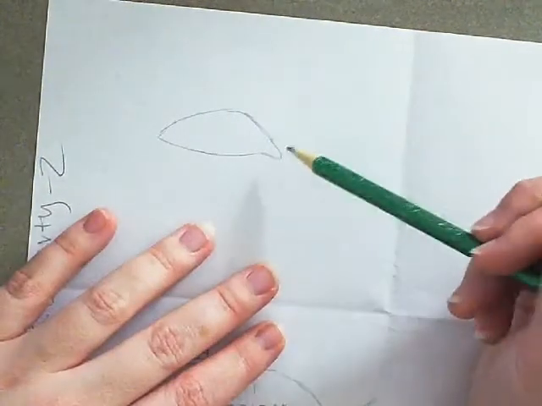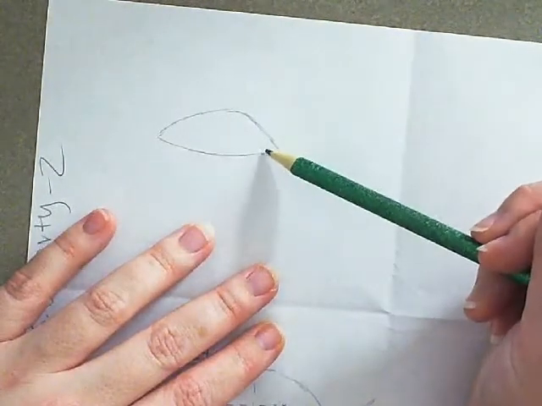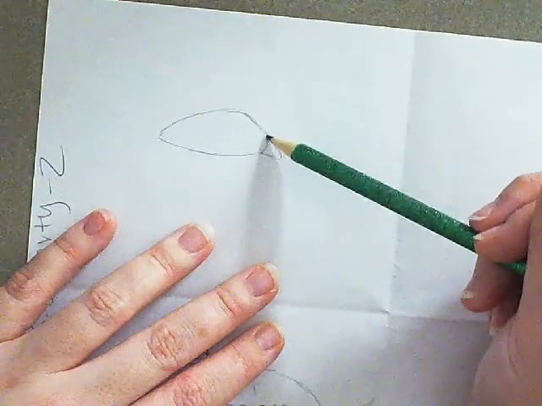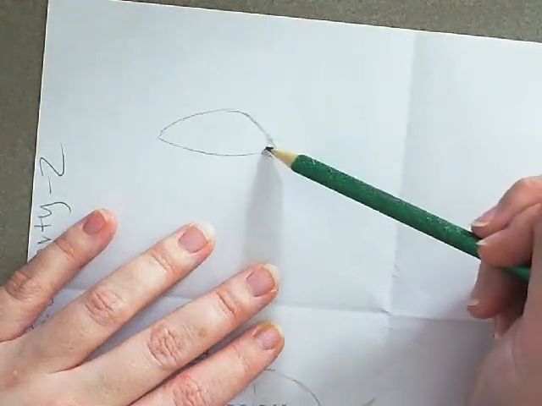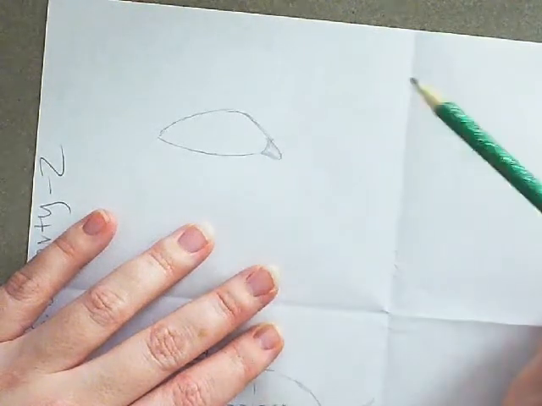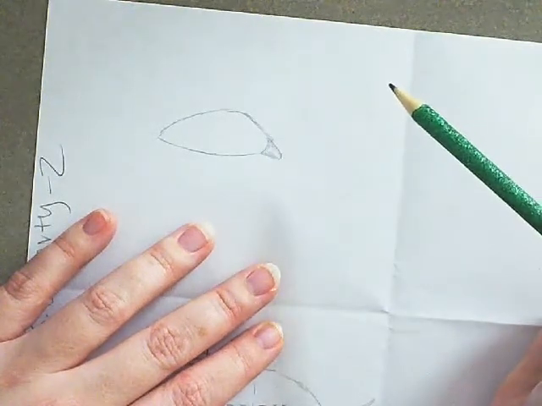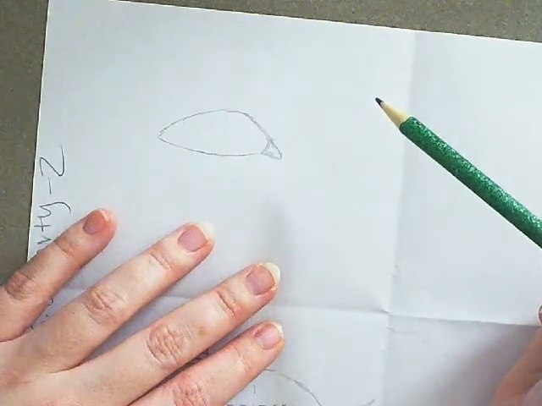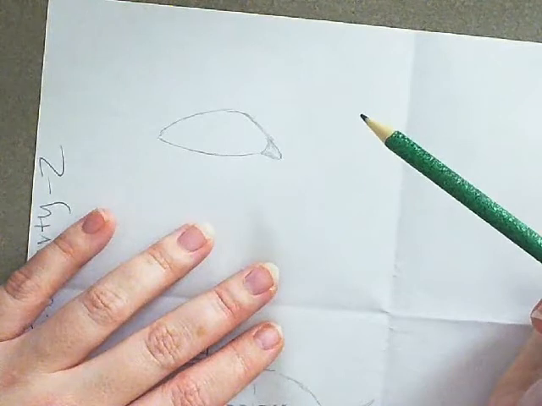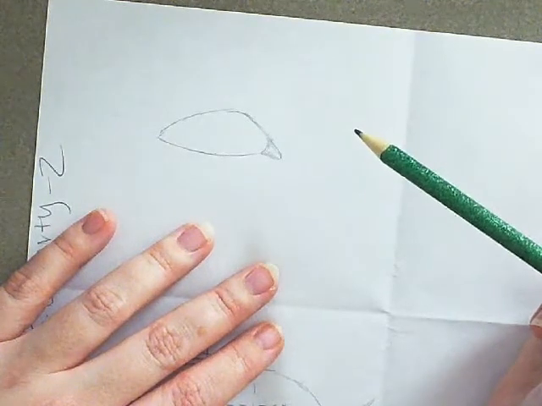Okay. All right. And then I'm going to shade this area in. So very lightly, I'm going to add a curved line there. I'm going to make the edges a little bit darker, and I'm going to leave the center white. That's your eye booger cavity. Everybody has one.